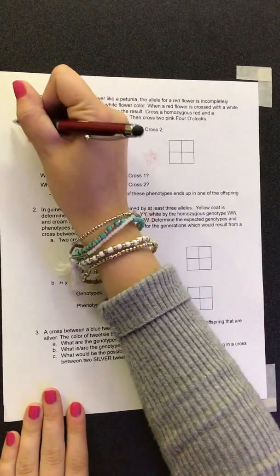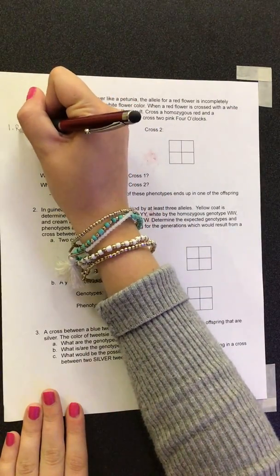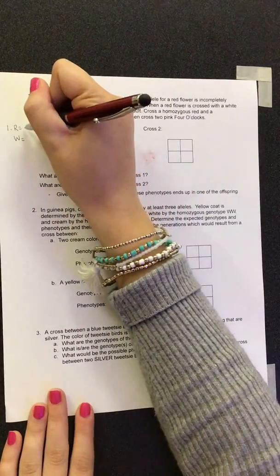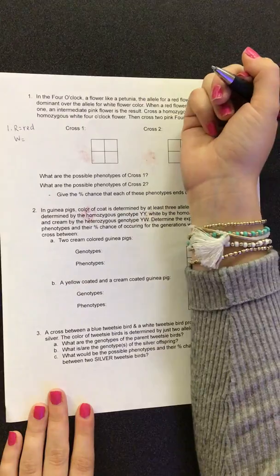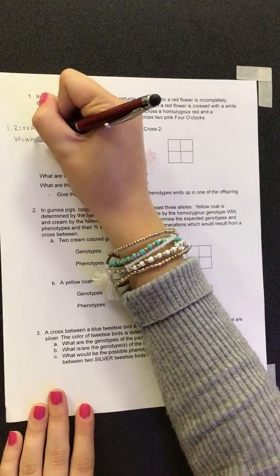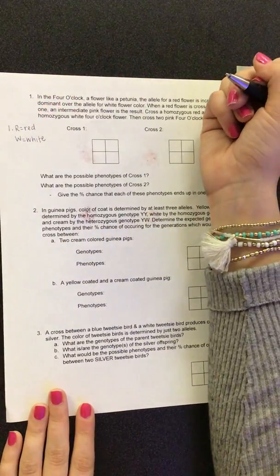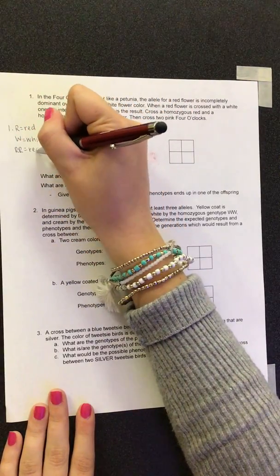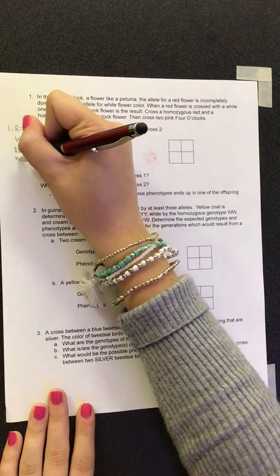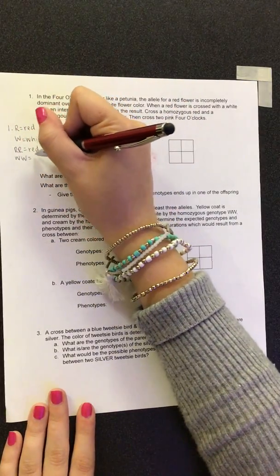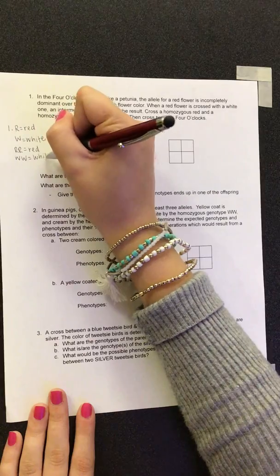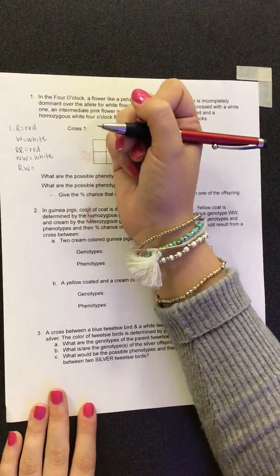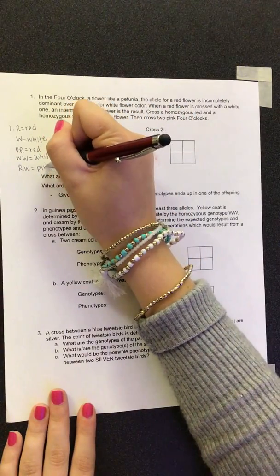So that I don't skip any steps, I'm going to repeat assigning my letters. So R stands for red, W stands for white, RR, homozygous red, is a red flower, WW, homozygous white, is a white flower, and RW, which is the heterozygous genotype, is going to be a pink flower.